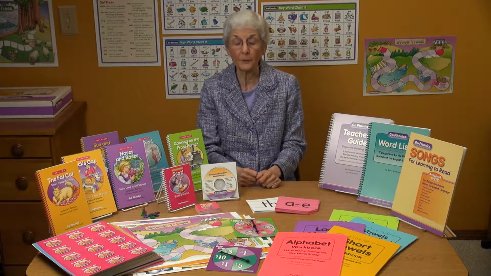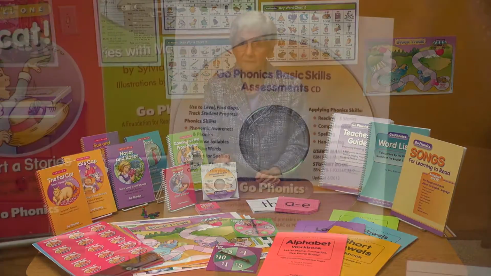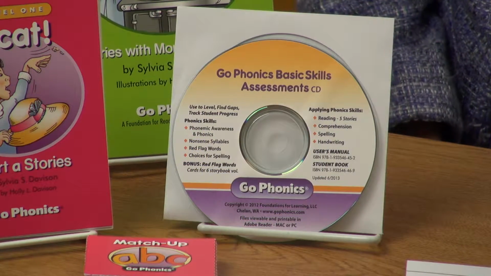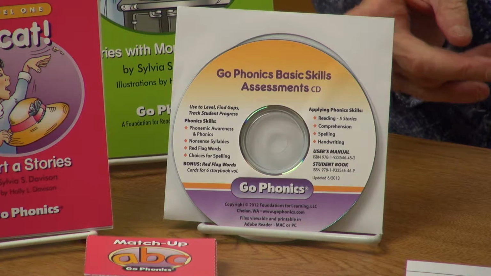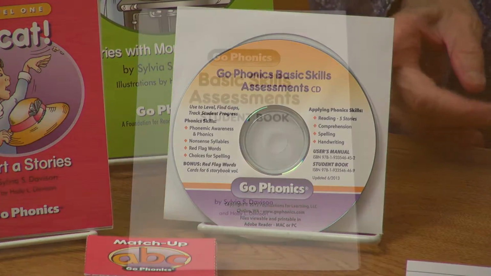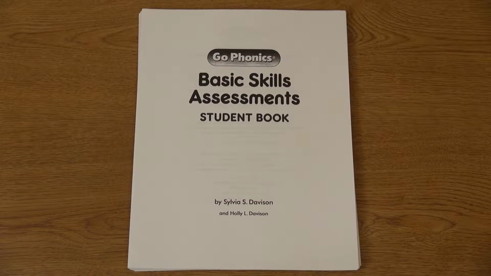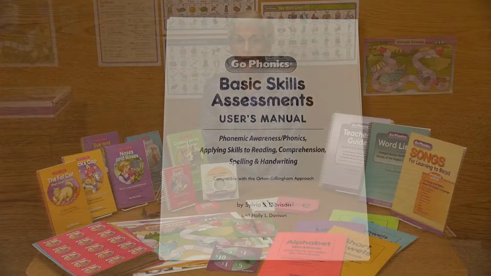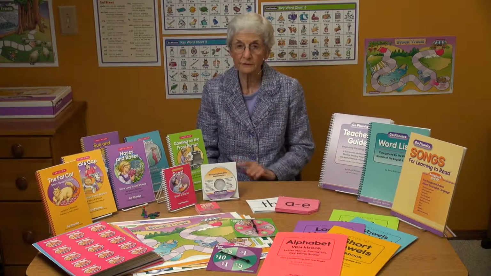Now, first thing I'm going to tell you about is the assessments. You're going to use these for various reasons. First of all, you can make multiple copies of this because it's on a data CD. You'll make as many copies as you need for your students and a copy for yourself for instruction. There are three purposes for this.